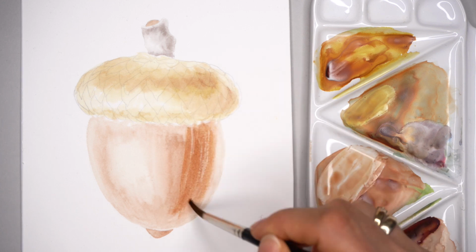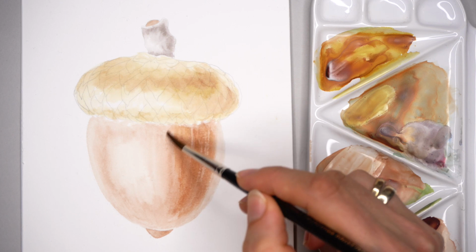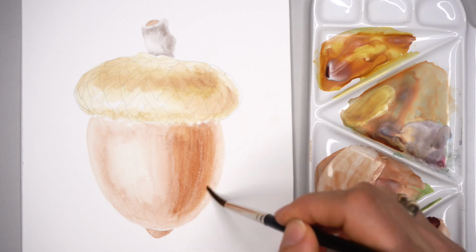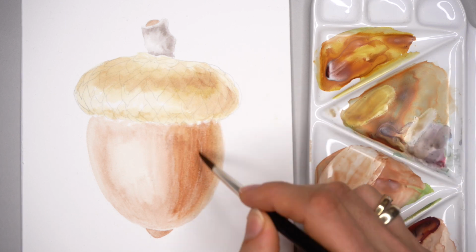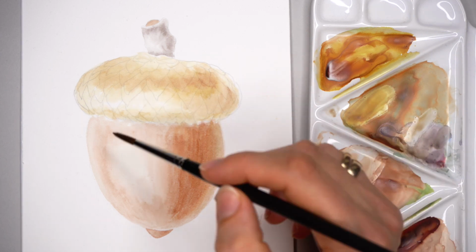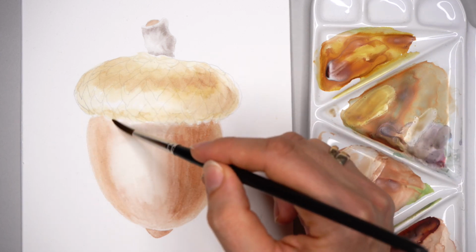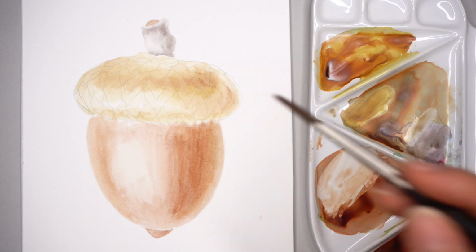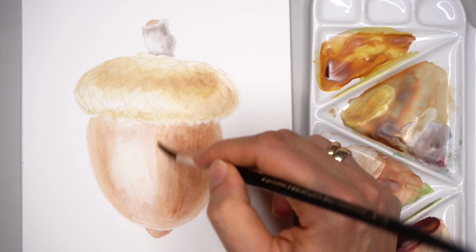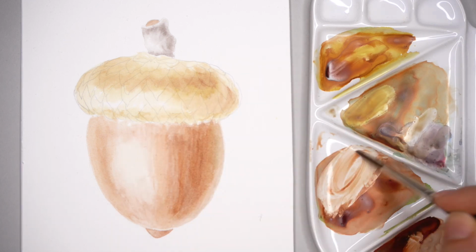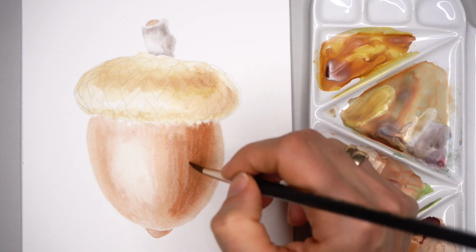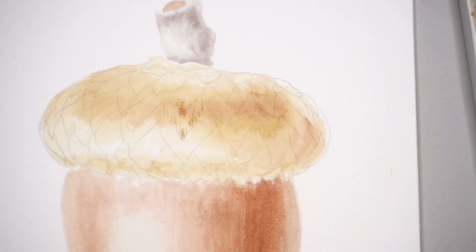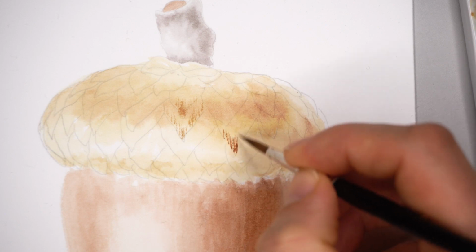I'm speeding up the acorn painting process. It is available on my Patreon, links are down below. The whole process of painting this acorn took a little bit more than an hour, from the beginning brush strokes till the finishing touches, with all the explanation needed to understand the process of painting this realistic acorn.